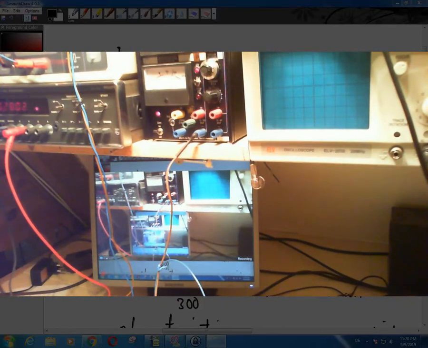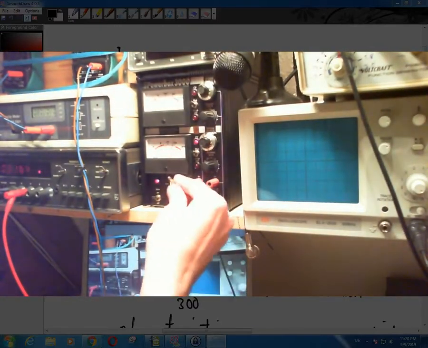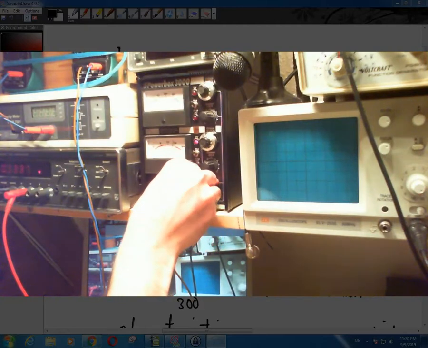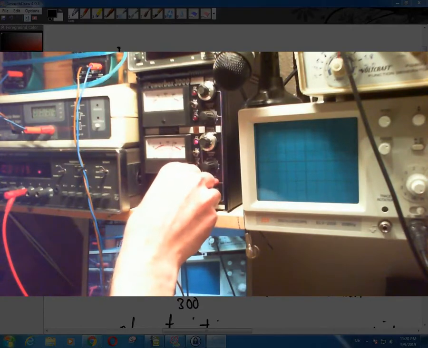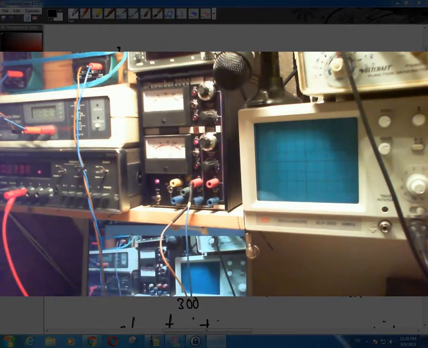That's the highest that I can get out of this potentiometer. So if I connect the power to this circuit, now I'm reading about 3 milliamps going through the circuit.